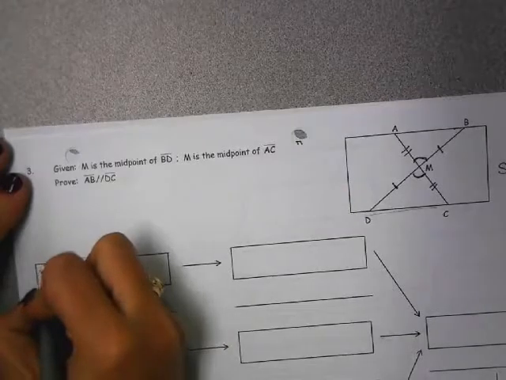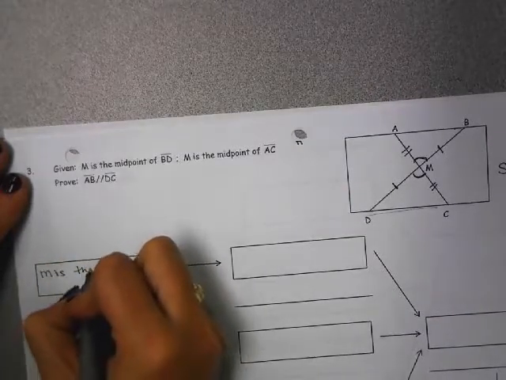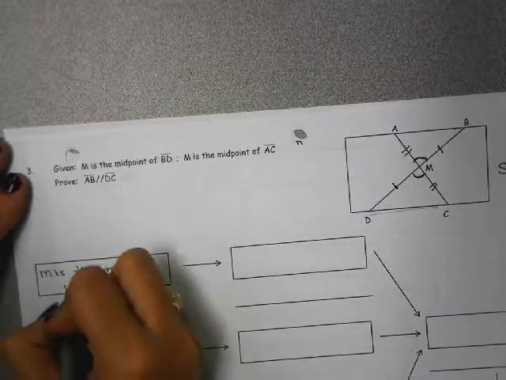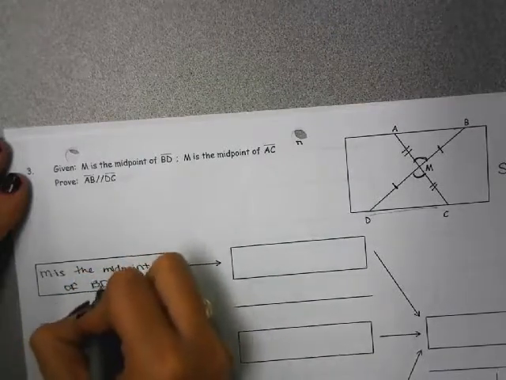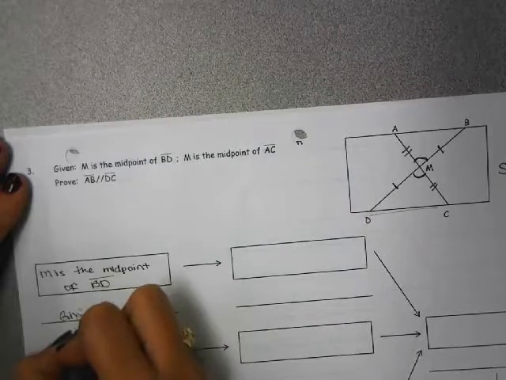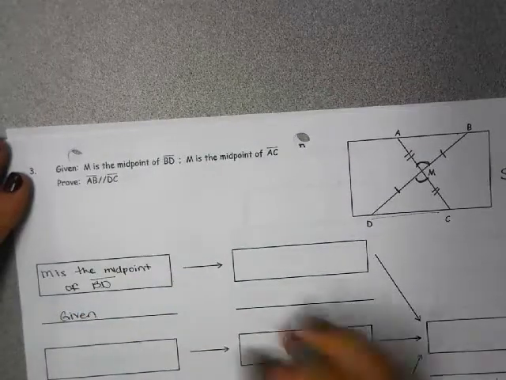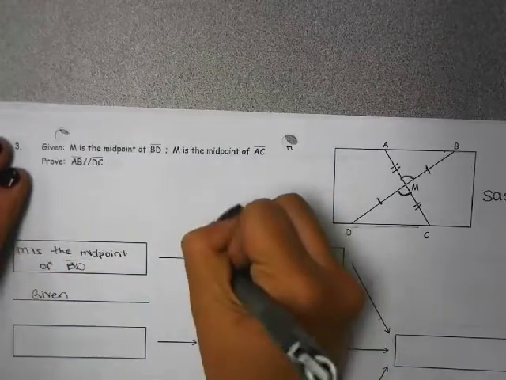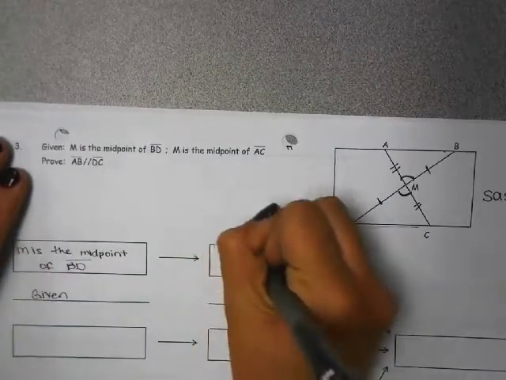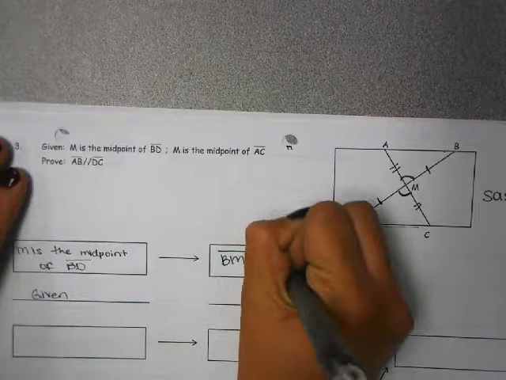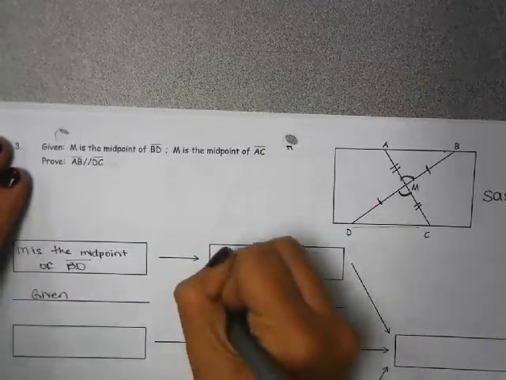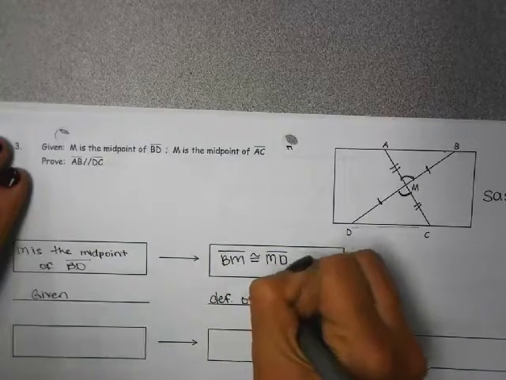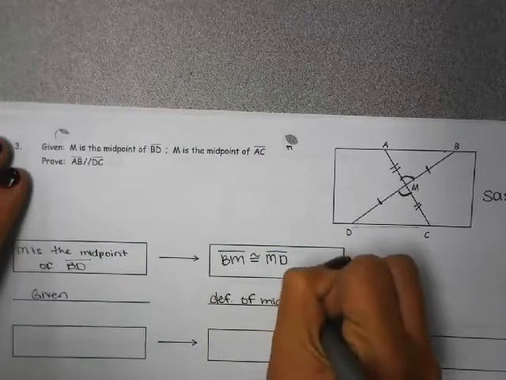So we have M is the midpoint of BD, given. And we could just follow that right away. So if we know M is the midpoint, then we know that BM is congruent to MD, right? And that is just from definition of midpoint. Okay?